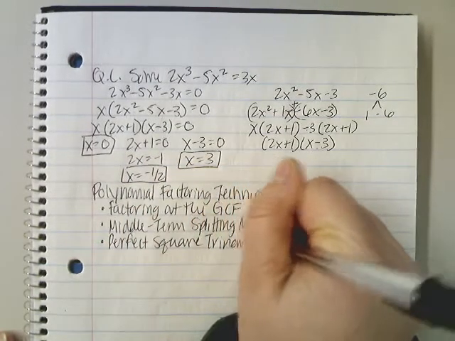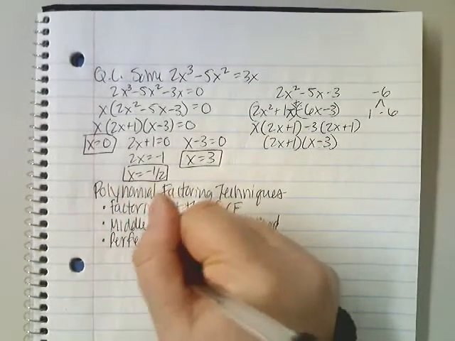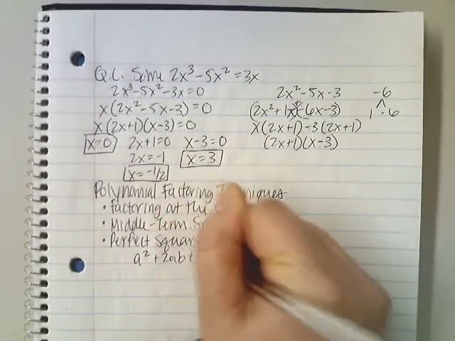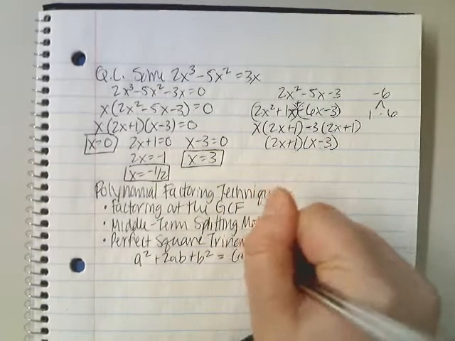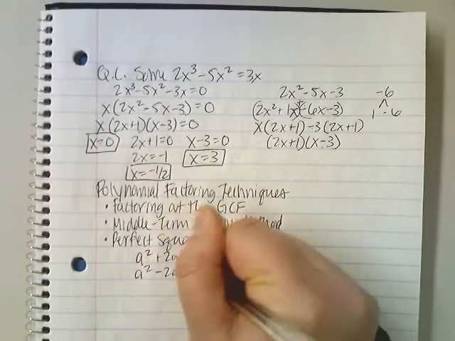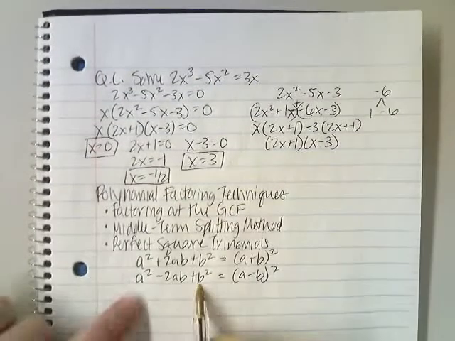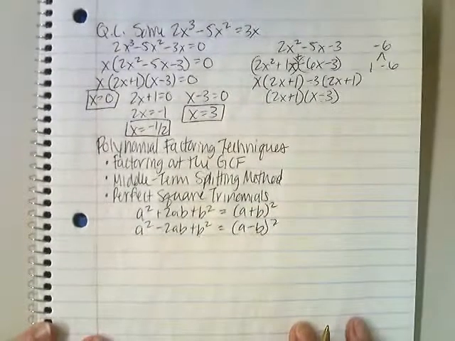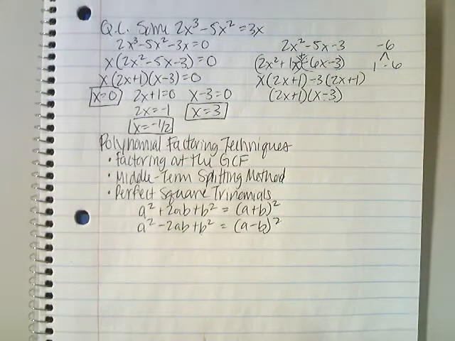And in case you forgot that, the general idea behind this is if we have a squared plus 2ab plus b squared, it would factor to (a plus b) squared, whereas if we had a squared minus 2ab plus b squared, it would factor to (a minus b) squared. So again, just to review that concept, that's how you'd factor a perfect square trinomial.